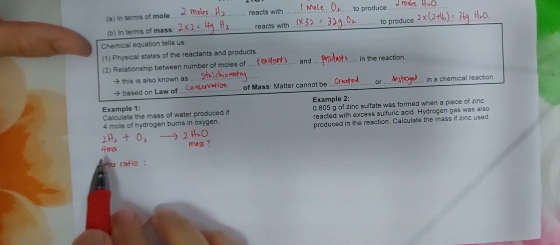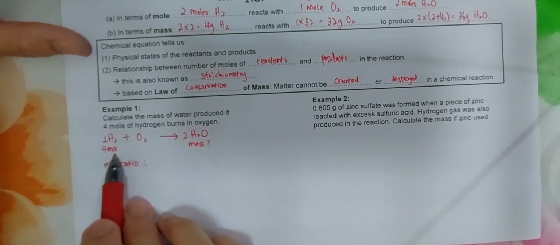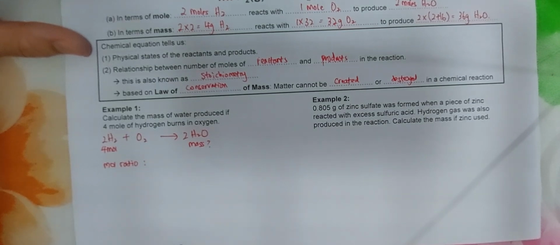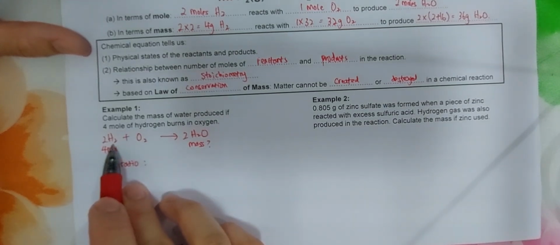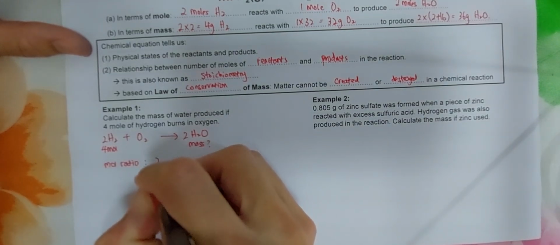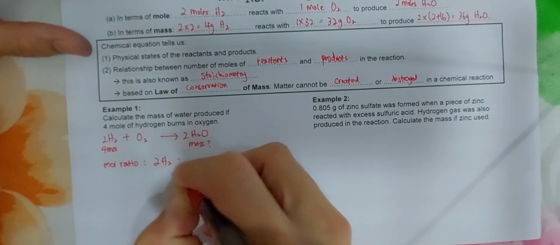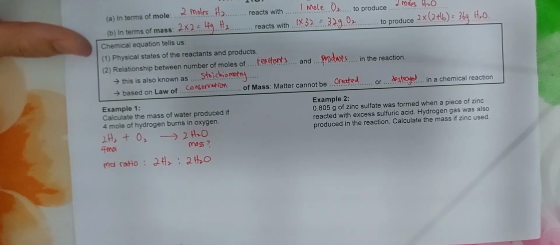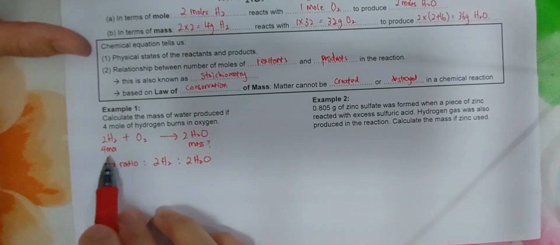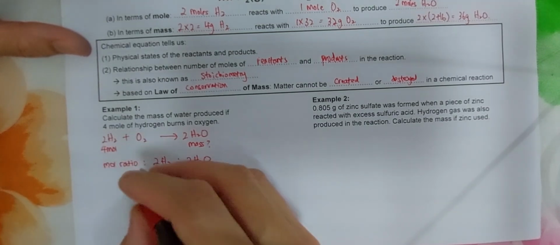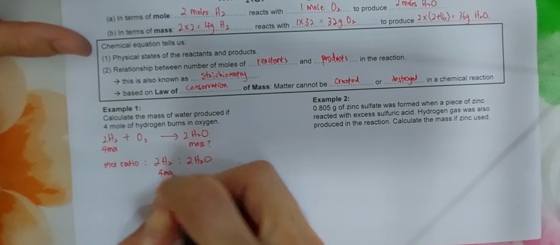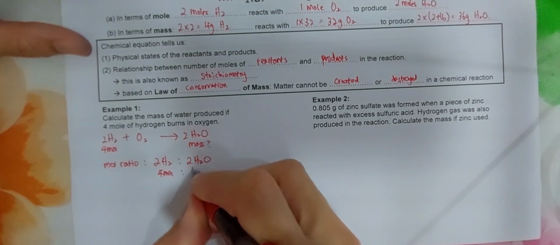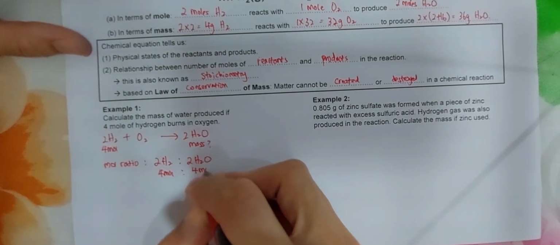Okay, the mole ratio for the chemical which the information has been provided for, as well as for the chemical which you need to find. So in this case it would be hydrogen and water. The mole ratio is 2 mole of hydrogen to 2 mole of water, which is the same as 1:1. Okay, so in this case you have 4 mole of hydrogen here. If the ratio is 2:2, then 4 must be to 4, so water must be 4 mole.